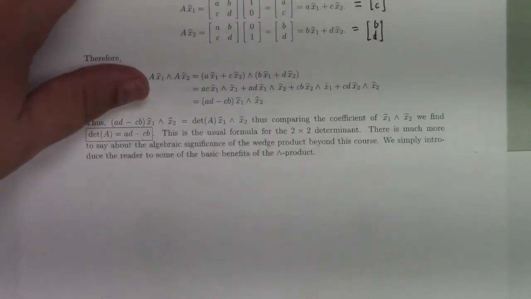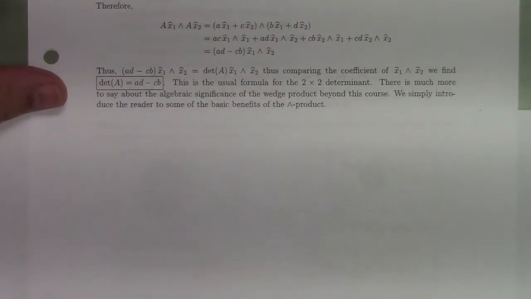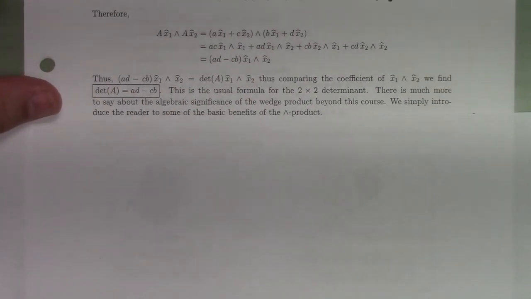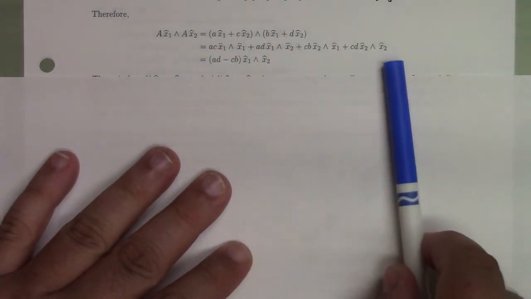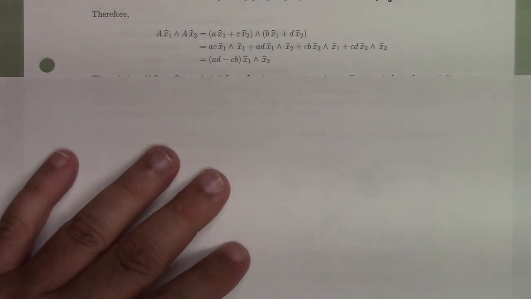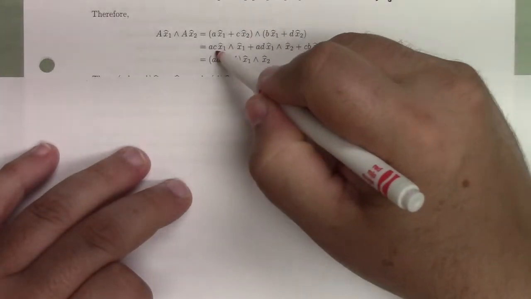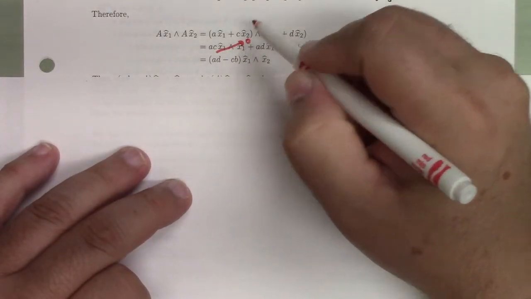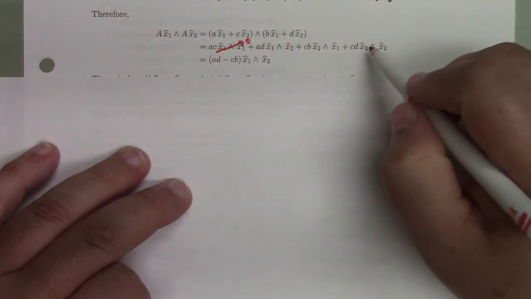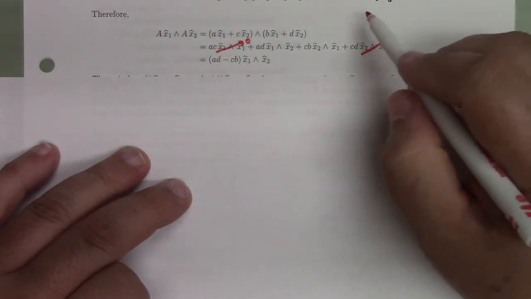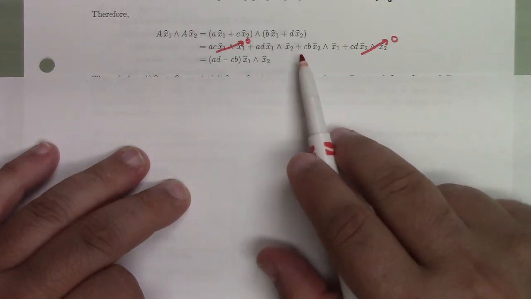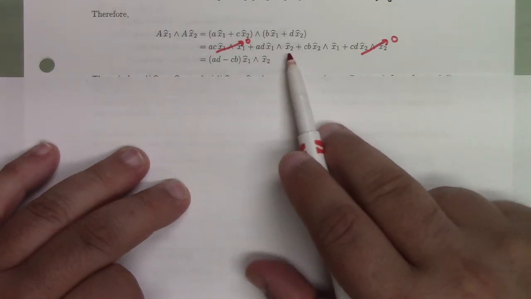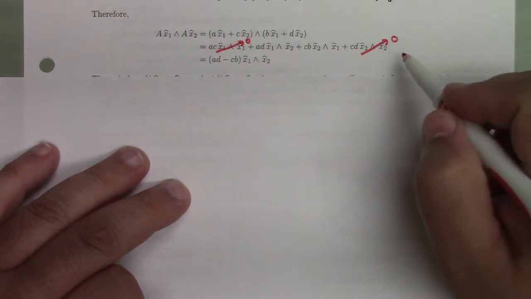When you take the wedge product of those two columns, you get these four possible terms. As I said, the wedge product of a vector with itself is 0, whereas wedge products of distinct vectors give you what's called a 2-vector, for what it's worth.